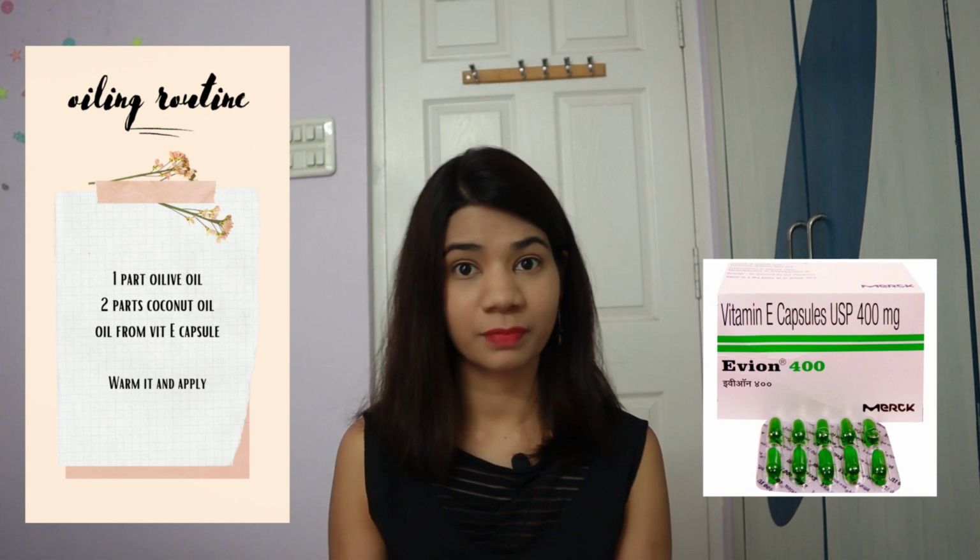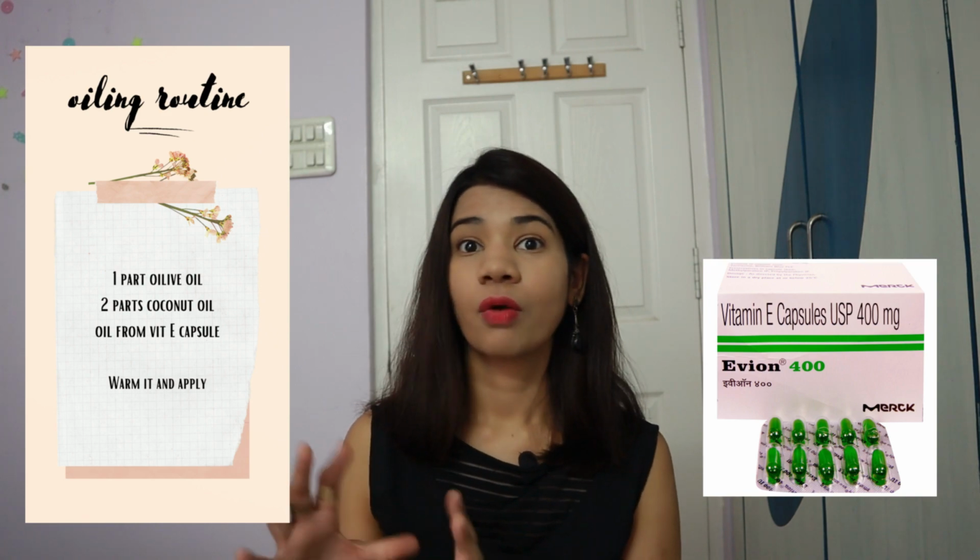This is my oiling routine. I take 2 parts of coconut oil and 1 part of olive oil, and I mix 1 capsule of vitamin E into it, and I warm the oil up. Then it becomes a little runny and I can apply it easily on my hair. I have been using this DIY routine for years now, and I am so happy with my hair. When I am lazy to do this routine, I use the cold pressed oils which are available.